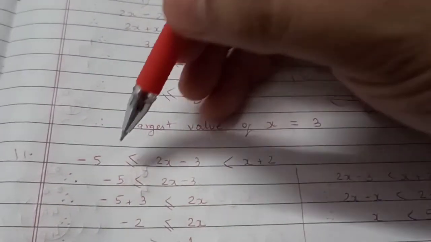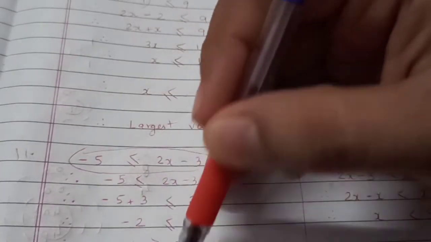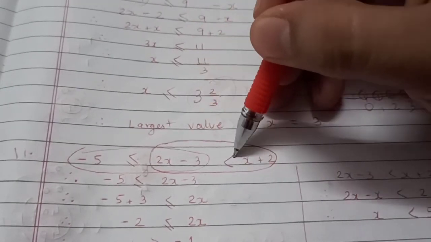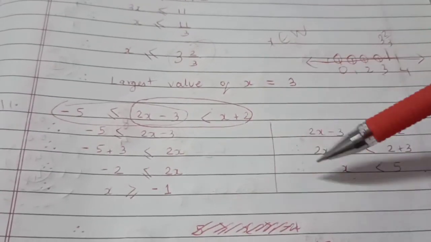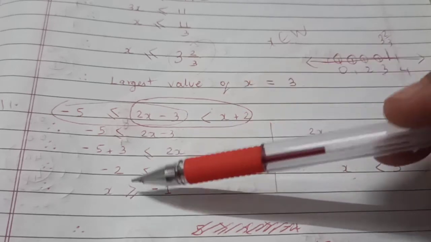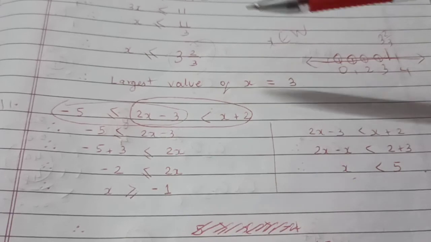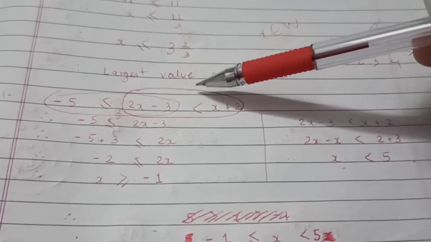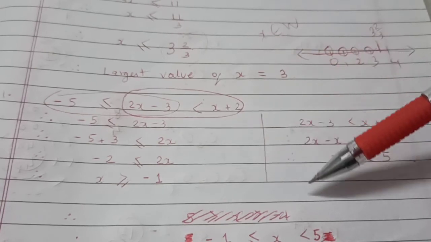First, we'll take this part as one inequation out here and solve it, and then we'll take this part, because it has an inequation sign here as well, and solve it separately, so that we will finally get two different inequations in terms of x being alone. On solving this, I'm getting x is greater than or equal to -1, and on solving this, I'm getting x is less than 5. So after having split them and solved them, now we have to combine them again.